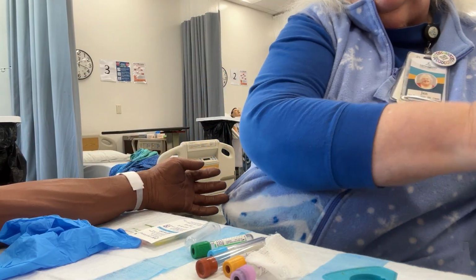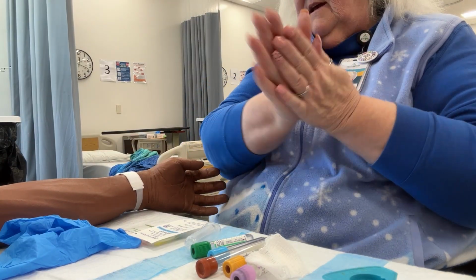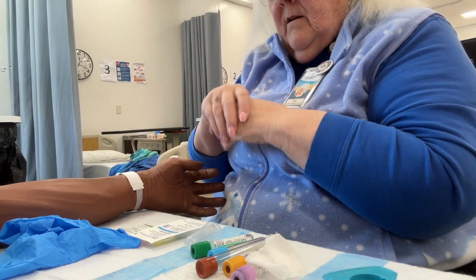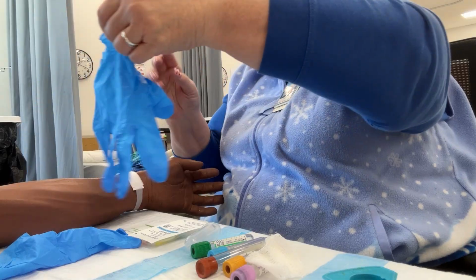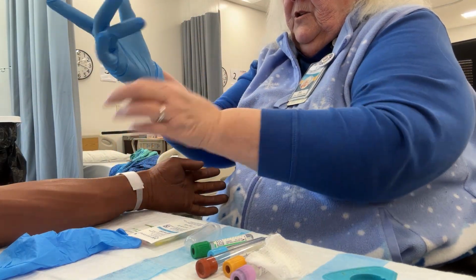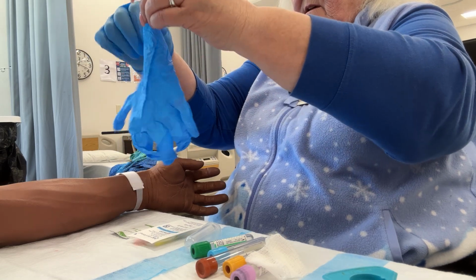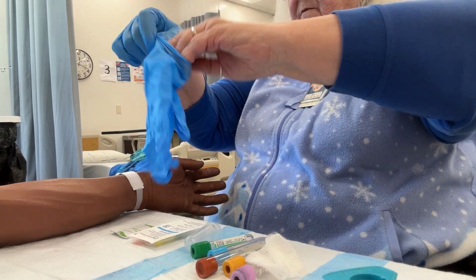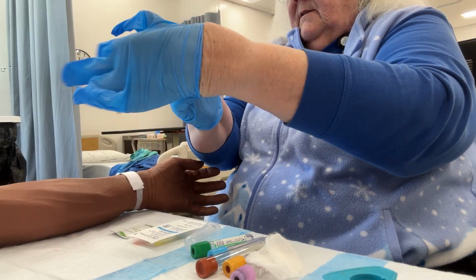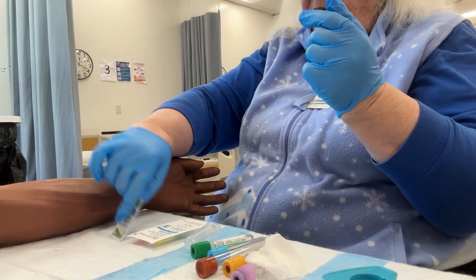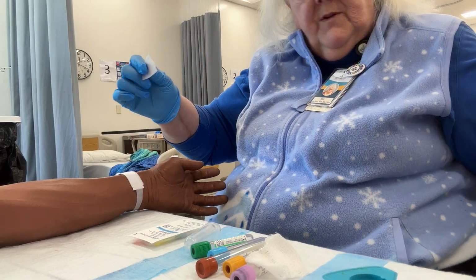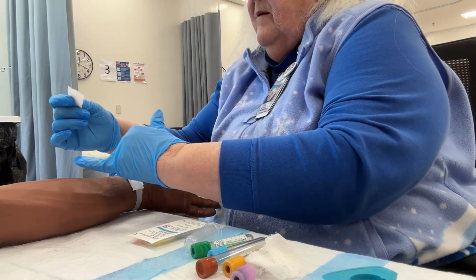I've touched my patient, so I need to wash my hands again, and this time I can use the sanitizer. I'm going to put on my gloves. And remember, you don't want your gloves touching anything, so you're keeping your hands up and in front of you and not where you're going to drag the fingers on some equipment. I'm going to open my alcohol pad and clean my site. I immediately put stuff in the trash can right beside me.